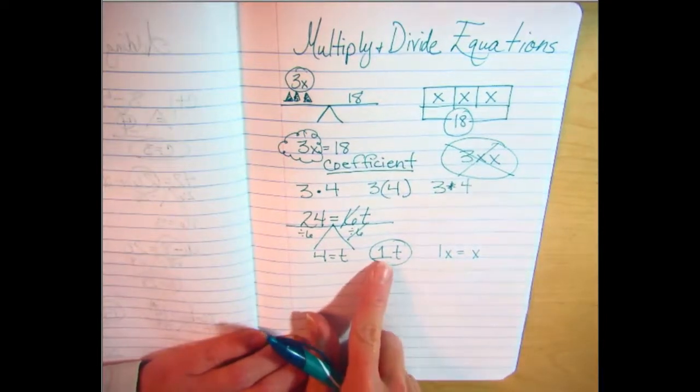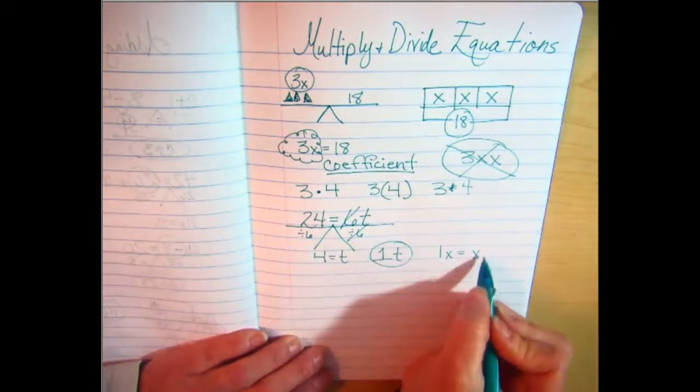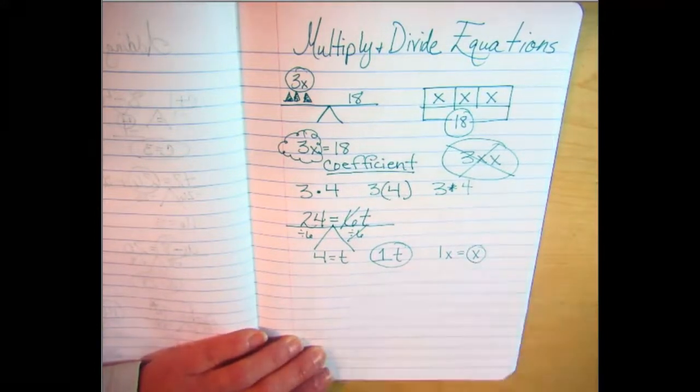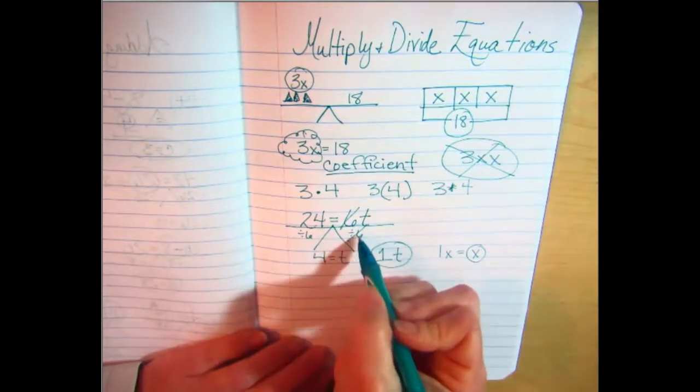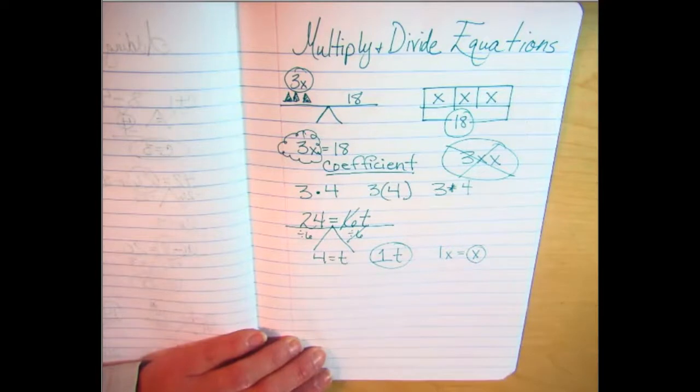So don't ever put a 1 in front of a variable, because having the variable alone is the same as putting 1x. When I do 6 divided by 6, the answer is 1, but I wouldn't put 1t because t represents 1. Give me a thumbs up if that makes sense. I know that's a little higher level.